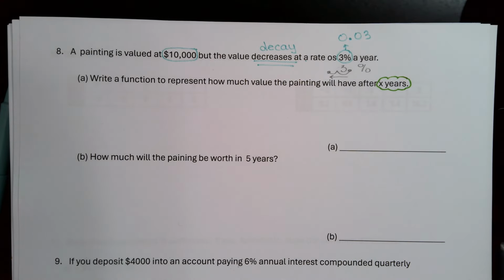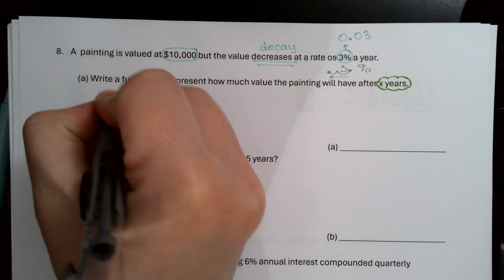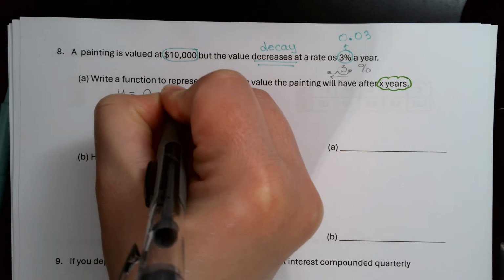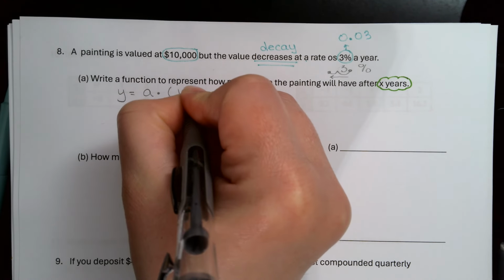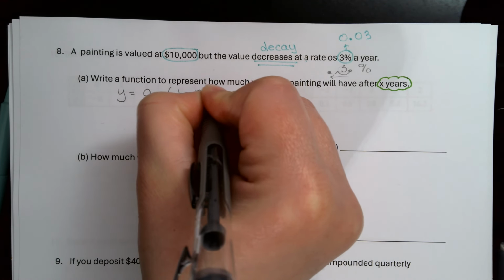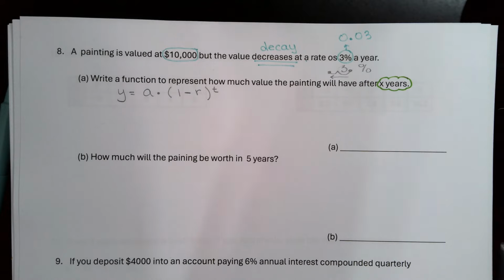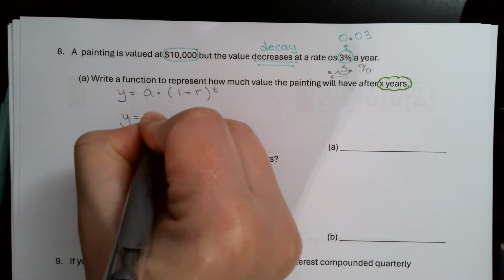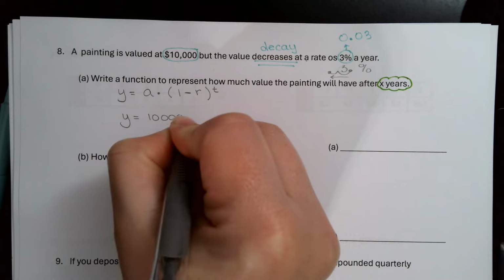So what it's asking you to do is, once again, write out the equation. Y equals A times (1 minus r) to the power of t. It is decay, so we're going to be subtracting here, except we're now putting in the information that we know. Our initial value is $10,000 for the painting.